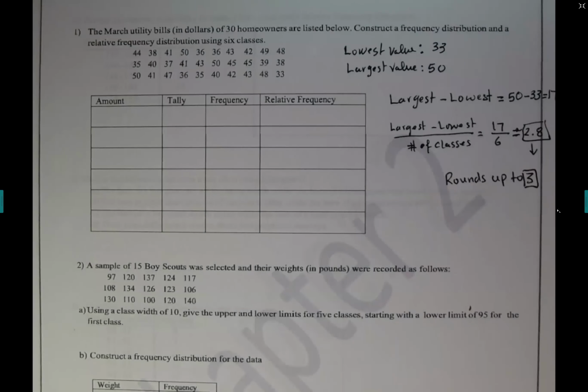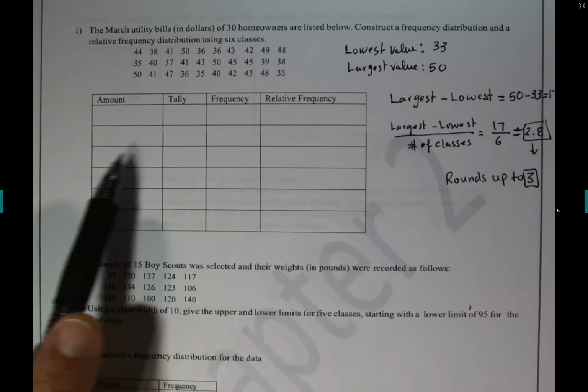When you go and do your homework online later, when it asks you to do that table, you really need this number. Once you figure out this number, guys, you're going to see how easy it is to construct the table. So this is called the class width, the width of the interval. From to, the width of each row.